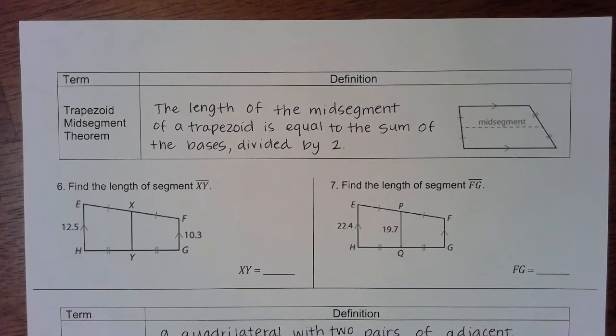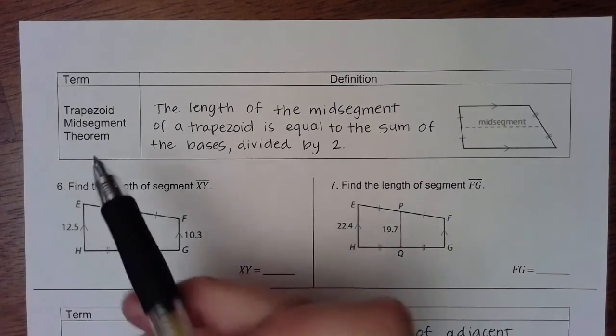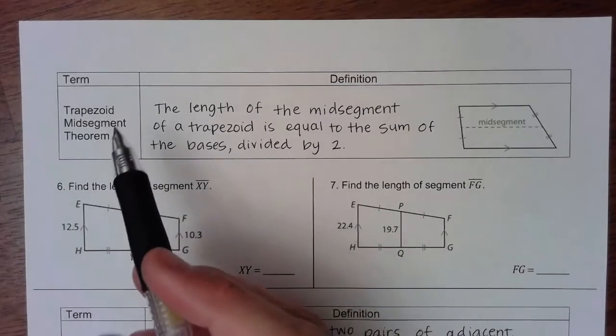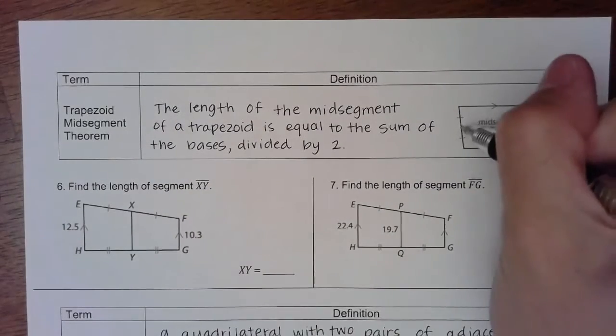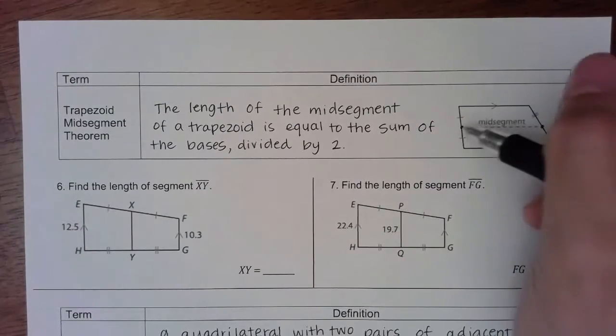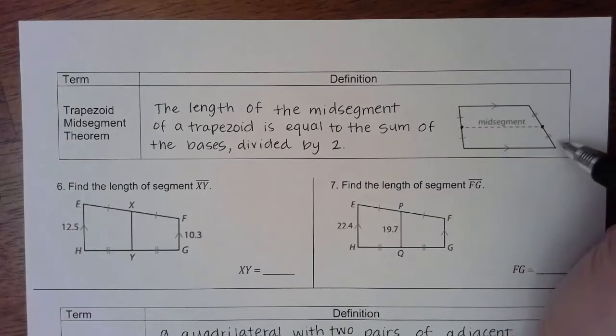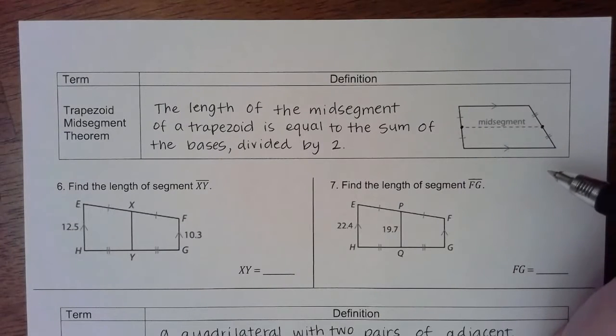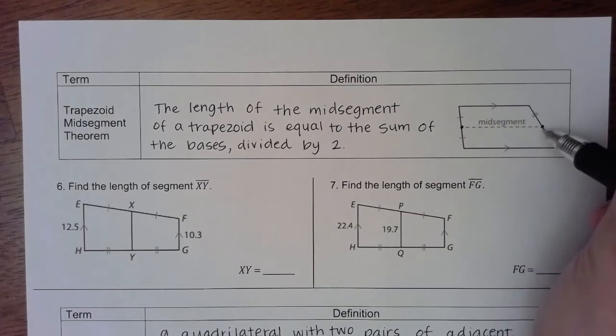Besides the sides of the trapezoid and the diagonals of a trapezoid, there's another segment in the trapezoid that's called the midsegment. It connects the midpoint of the two legs of the trapezoid, so not the two sides that are parallel. It connects the middle of this side to the middle of this side over here. The trapezoid midsegment theorem says that the length of the midsegment of a trapezoid is equal to the sum of the bases divided by 2.